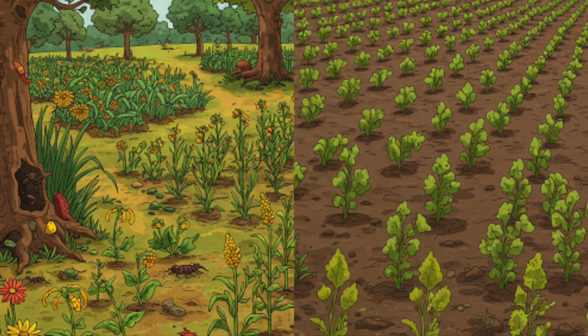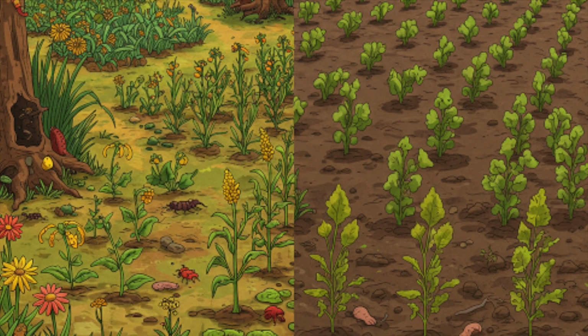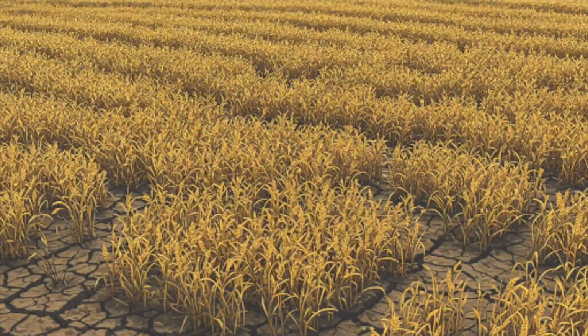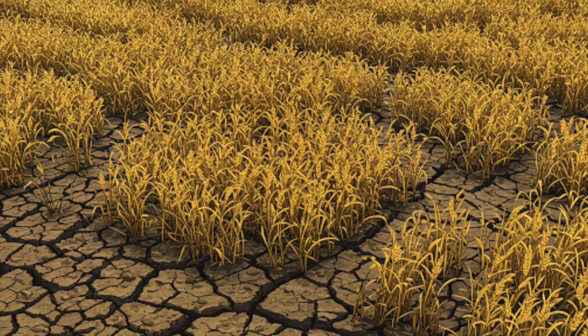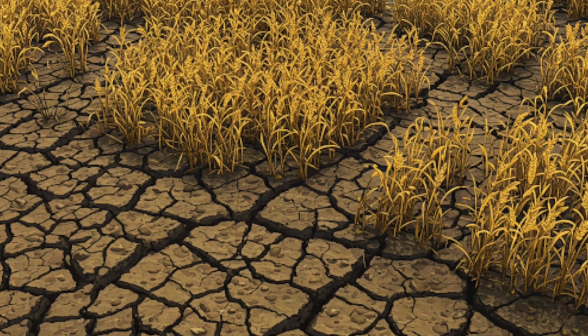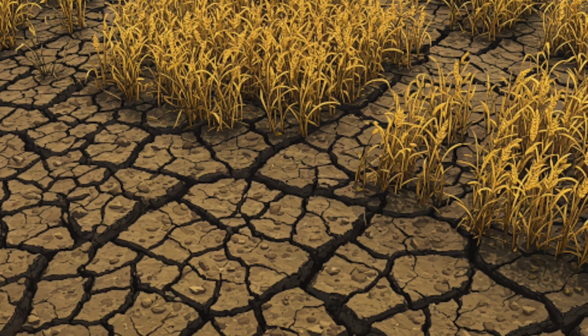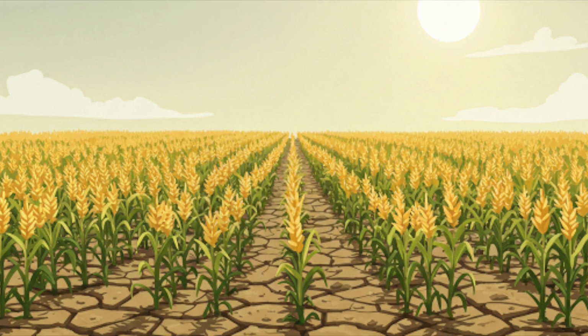Efficient. That's what they say. Efficient at what? Draining the soil of its life, creating massive dead zones, requiring insane amounts of chemical fertilizers and pesticides just to keep the whole thing from collapsing. Tell me, where's the efficiency in that?